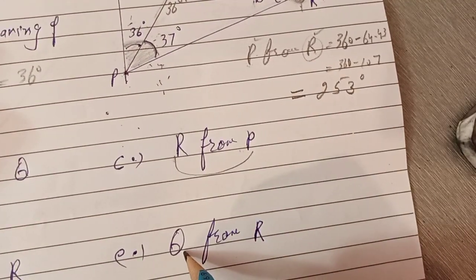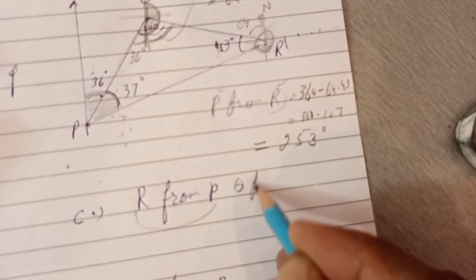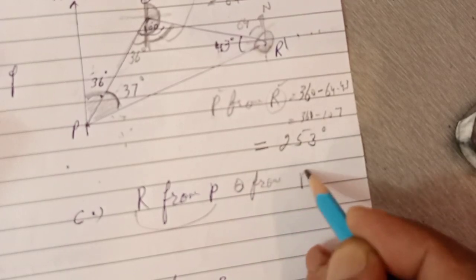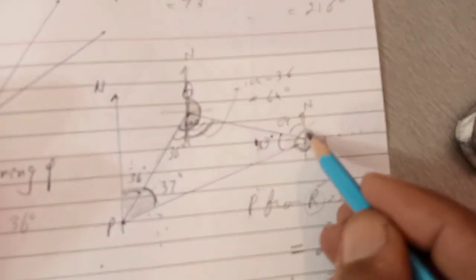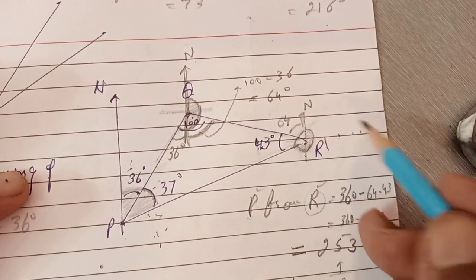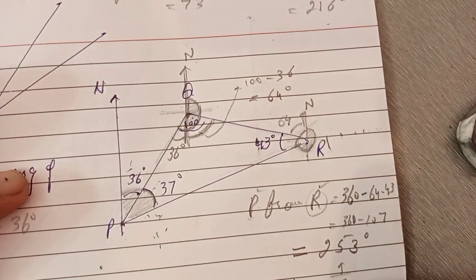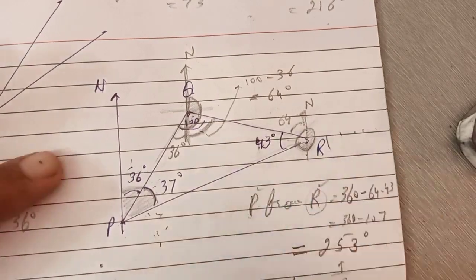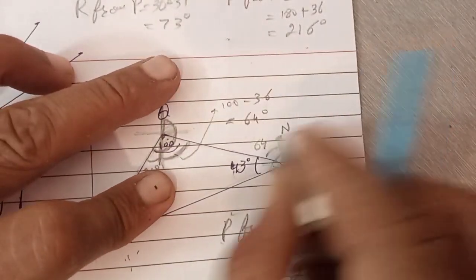Here it is bearing of Q from R. So I write over here Q from R. You have to draw North Pole at R, which comes after "from". So this is the North Pole at point R. So what is the bearing of this part of the question?